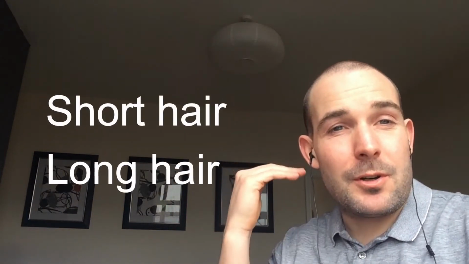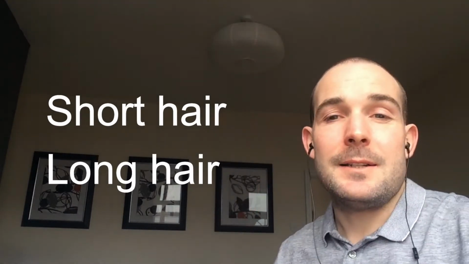So as you could see in the image, one lady had pretty short hair. The hair was cut up to about here. And the other lady, she had long hair. So to describe that, you would simply say that the person had short hair or they had long hair. Simple as that.